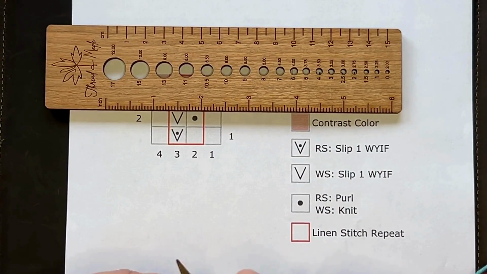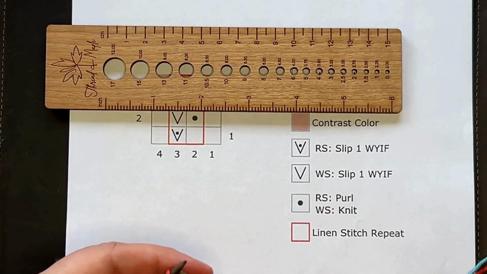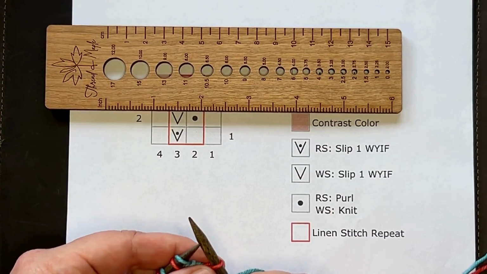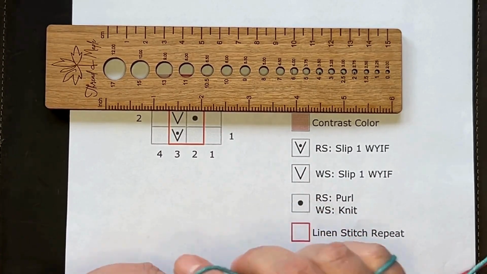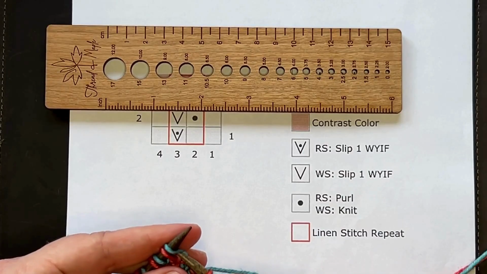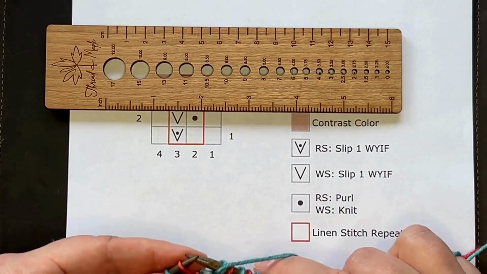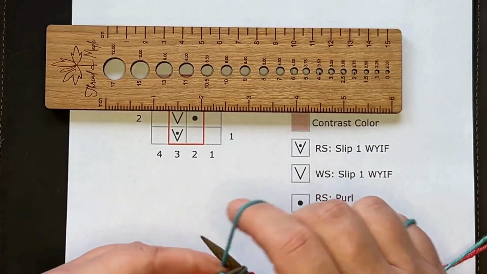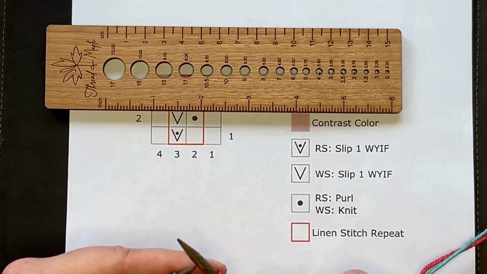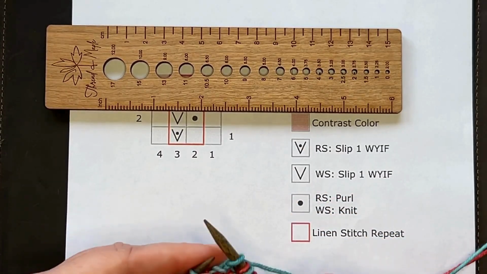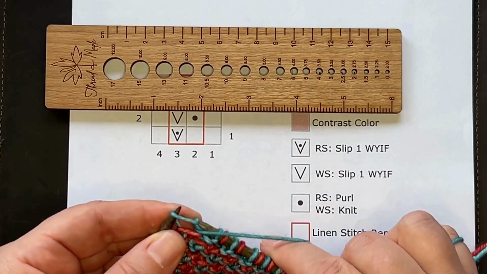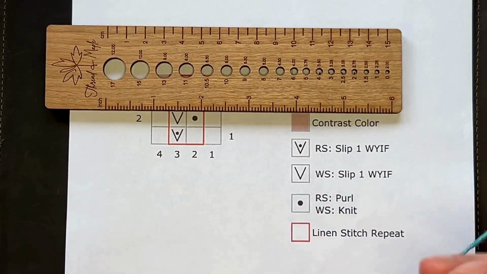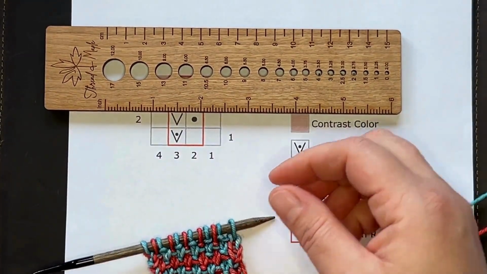That next stitch, that's just the open V, I'm going to slip with yarn in front. And now I'm going to knit. And I'm going to continue to repeat those 2 stitches across my work until I get to that last stitch. And at that last stitch, I'm going to purl and turn my work. And so you would continue in this manner.